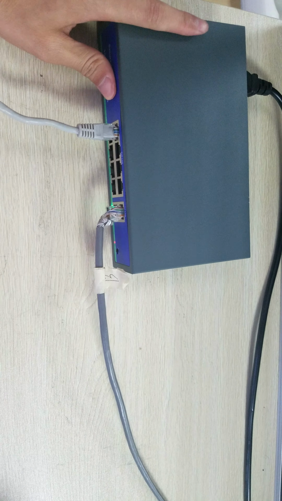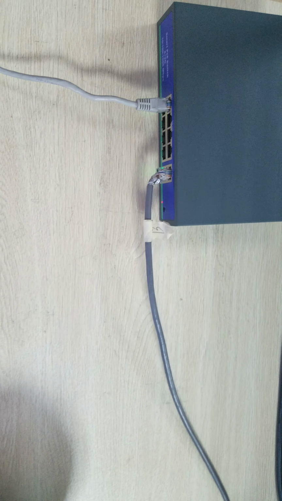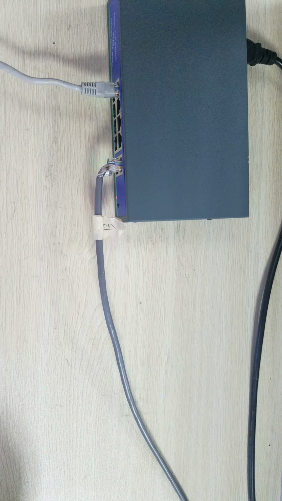You just need these two things, and make sure the POE switch connects to the router, the same as your computer connected. That means the POE switch and your computer are sharing the same router.